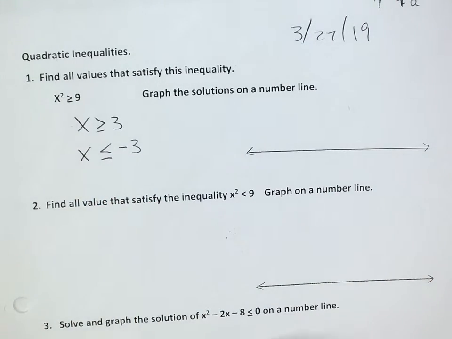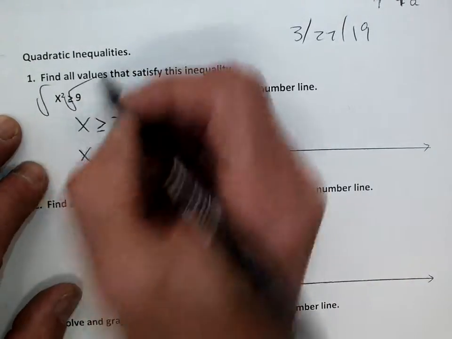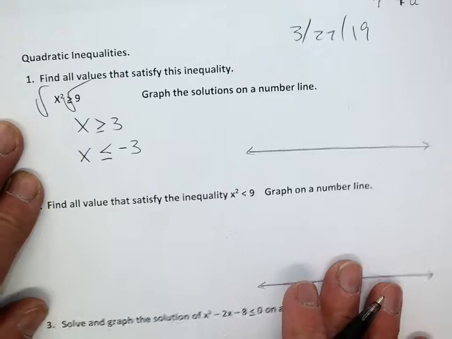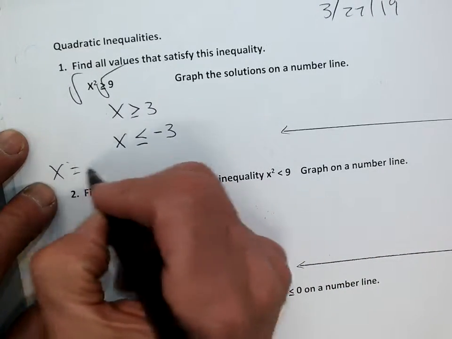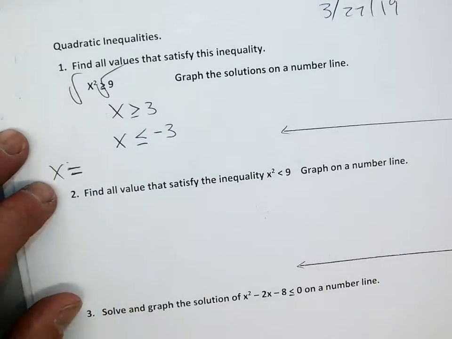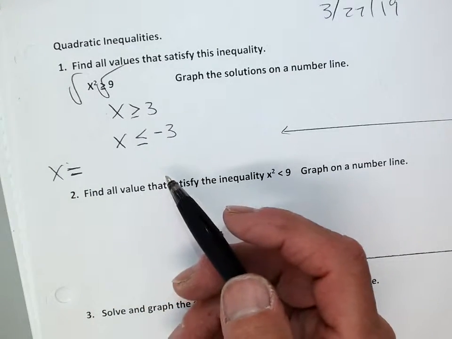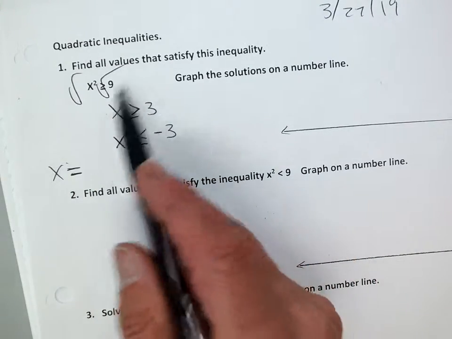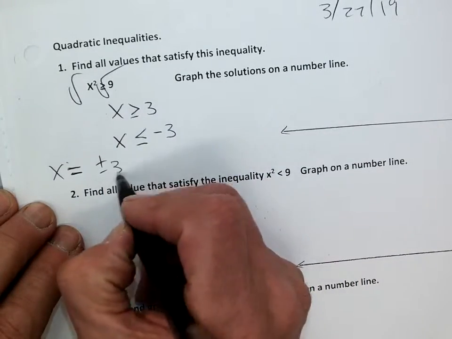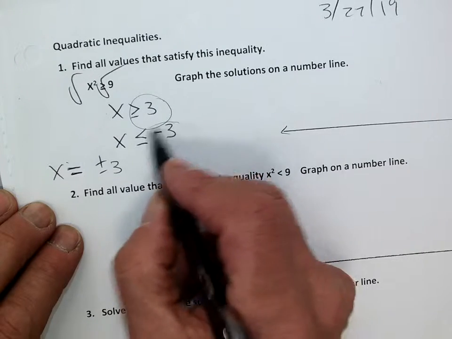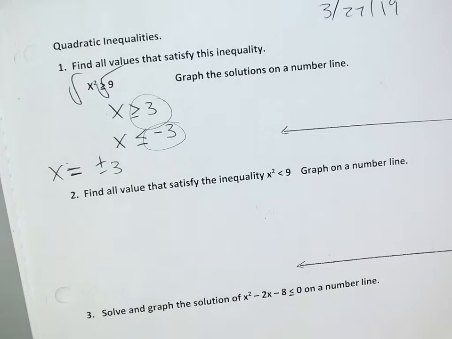Now let's think about this. If I were to solve this thing, square root, does that make sense? If I were to square root, I'd have x is equal to, now, or x is greater than or equal to, but let's just put equal to right now. How many answers? 2 answers. So the square root of 9 is 3, but it's plus or minus 3, right? So here's my 3 and here's my negative 3.